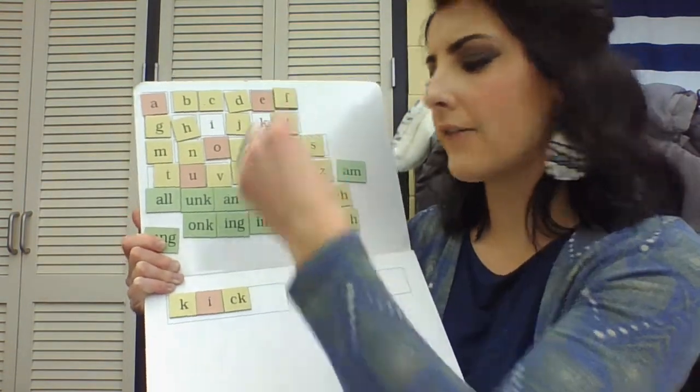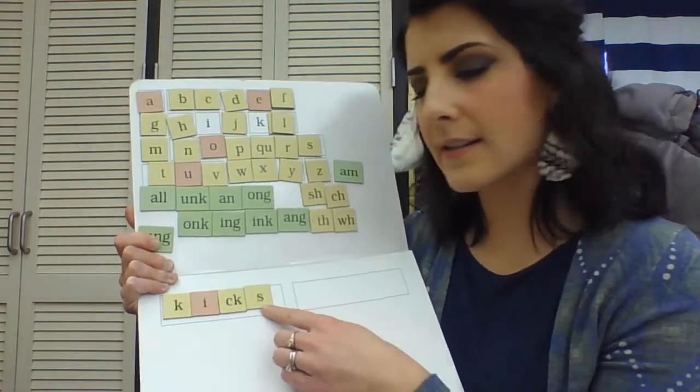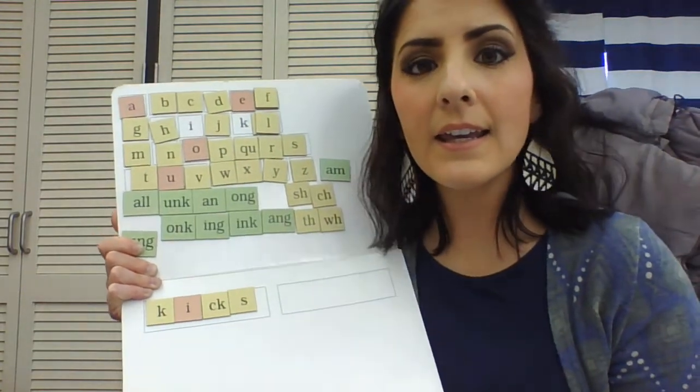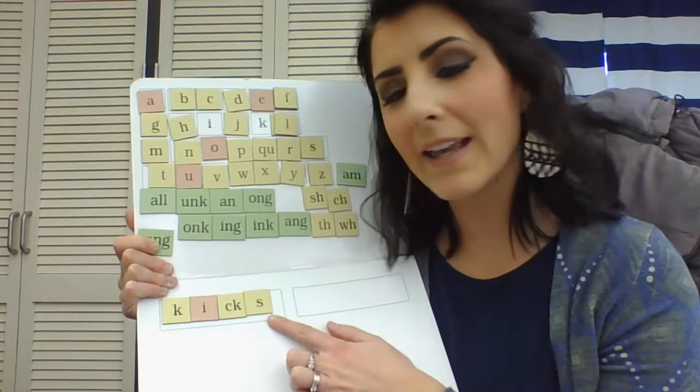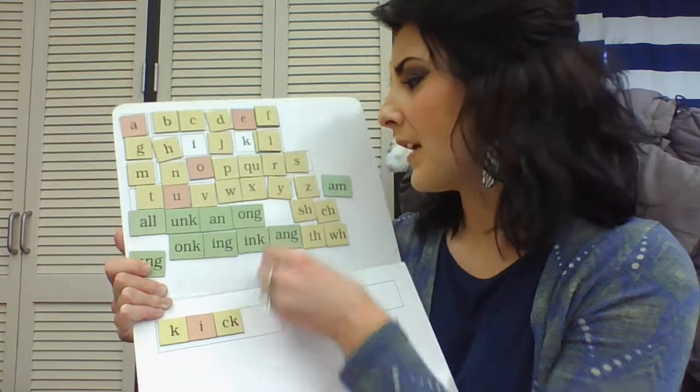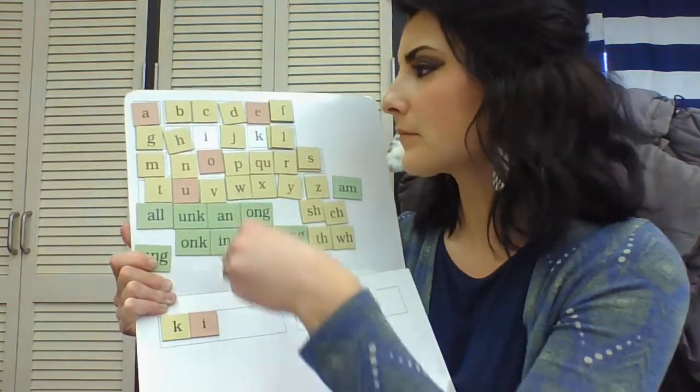Now let's add our suffix, kicks. Kicks, like he kicks the ball. So this would be an action word, okay? This would be an action word.